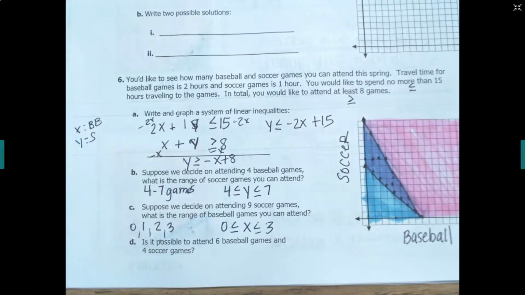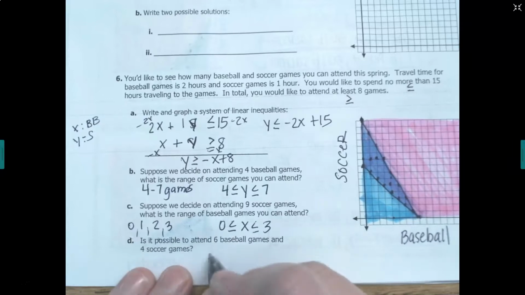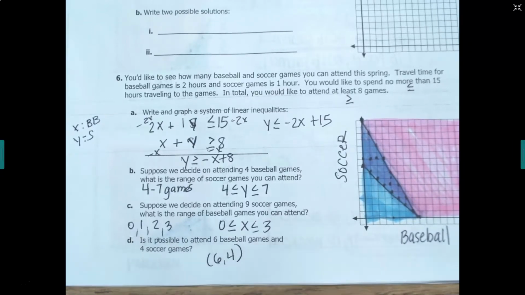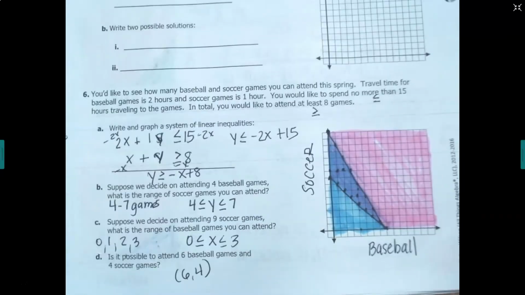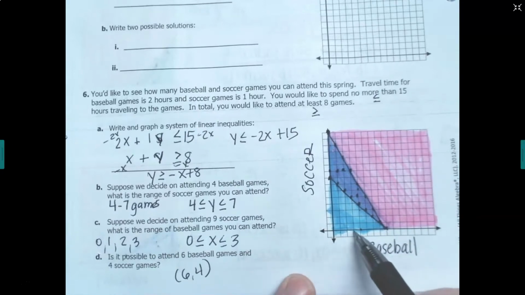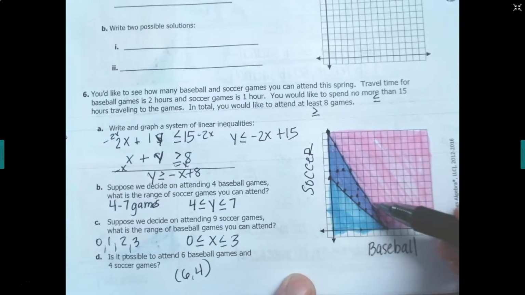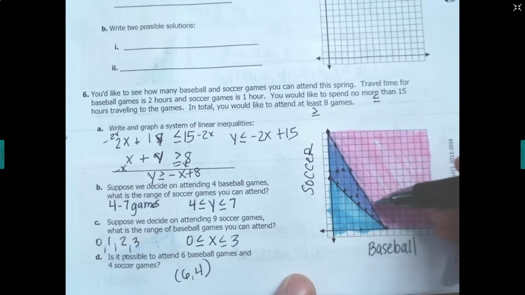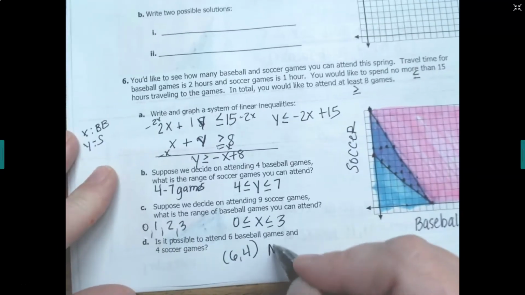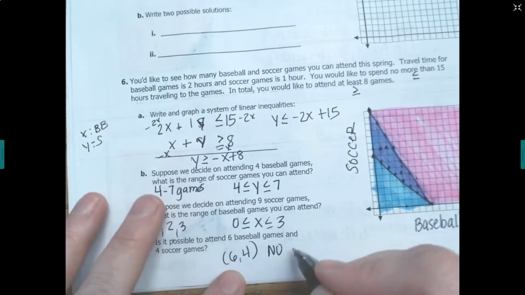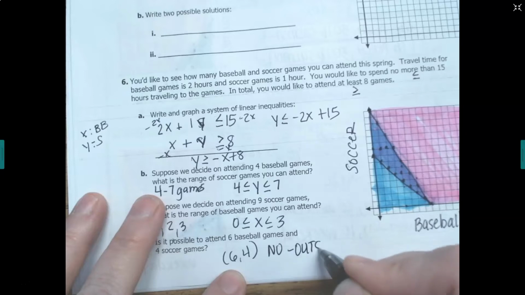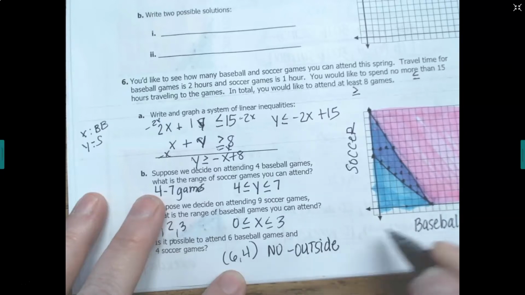All right, one last question. Is it possible to attend 6 baseball games and 4 soccer games? So really, you're saying, is the point (6, 4) in the purple region? 1, 2, 3, 4, 5, 6. 1, 2, 3. Oh, look at that. It's just outside. You see, it's just barely outside. No, it's not possible. It's outside the double shaded region.